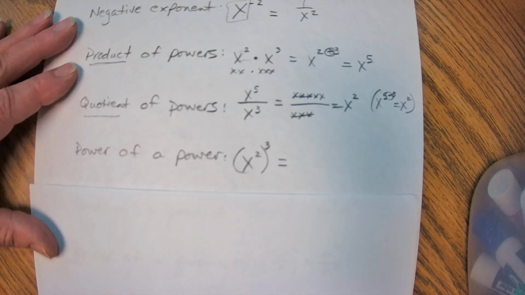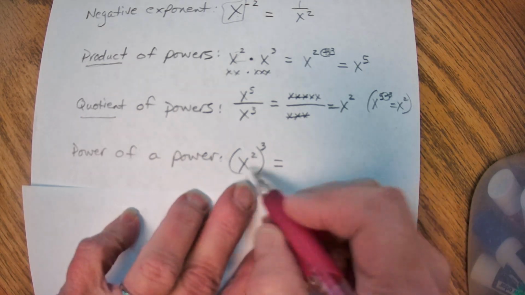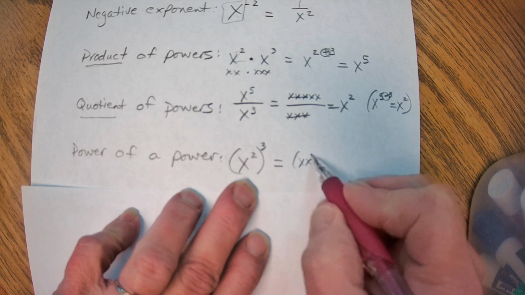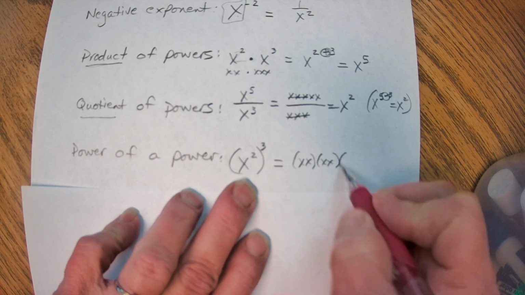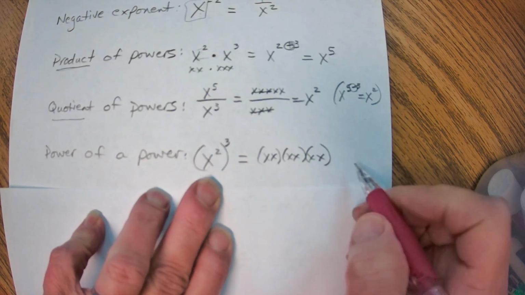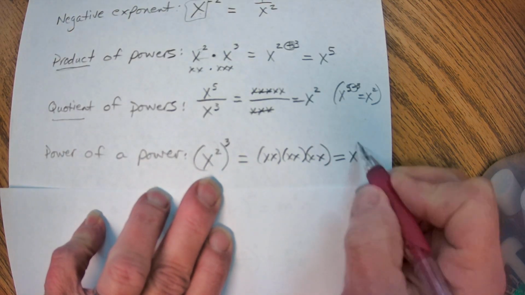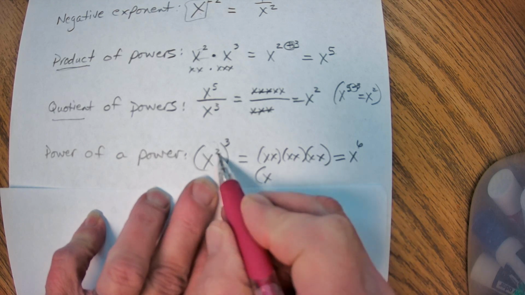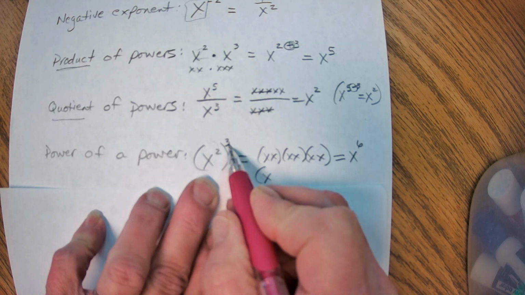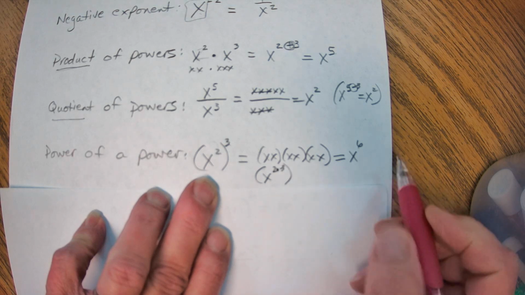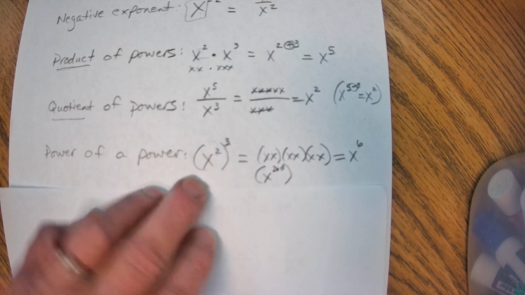And then the power of a power rule, let's remember what this means. x squared to the third power means you do it 3 times. And if we count up all those x's, we get x to the 6th, which is equal to x to the 2 times 3. So you multiply the exponents when you're raising a power to another power.